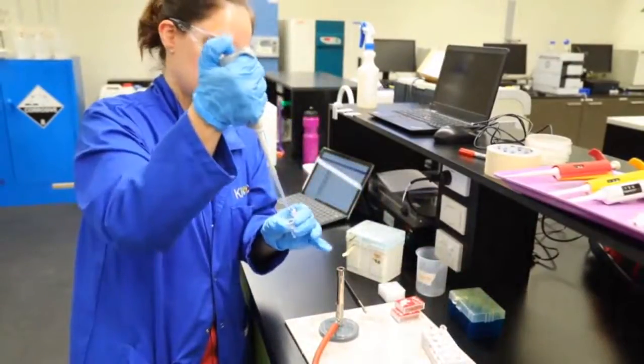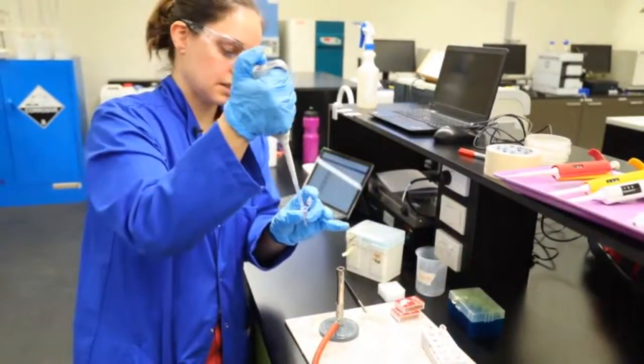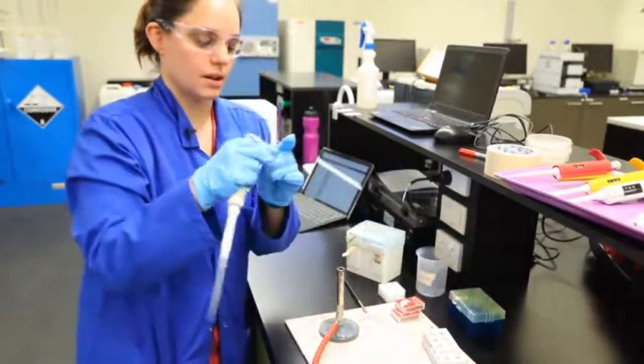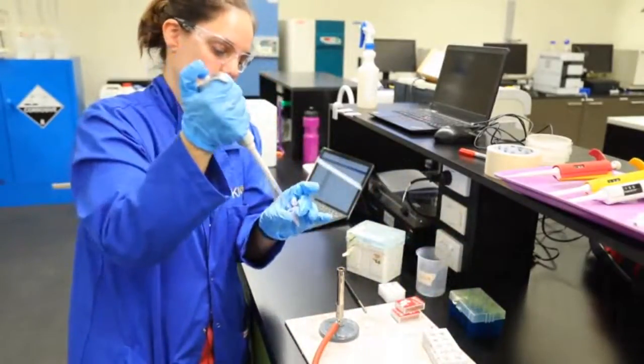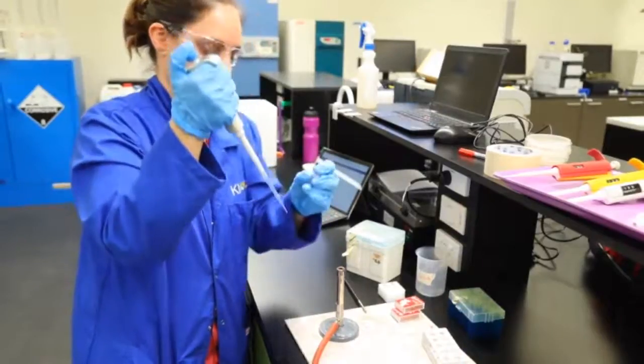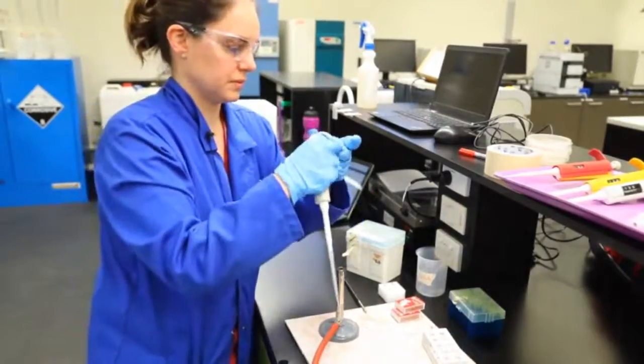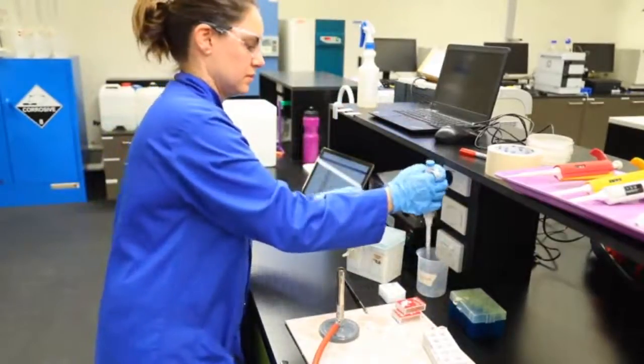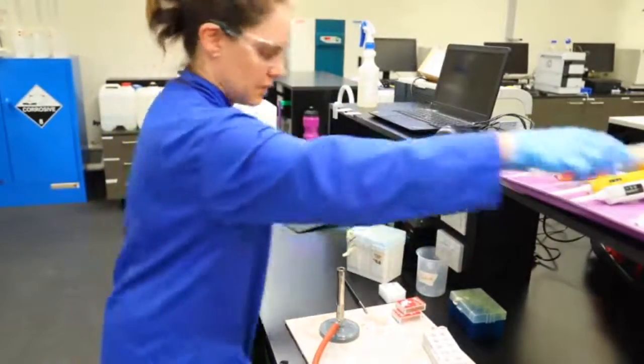So find that first stop again, into the liquid, and then we're going to put it into our plus. Oh, shot some of that out. Doesn't want to eject. There we go.